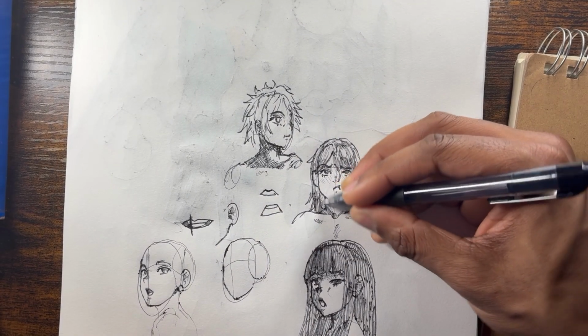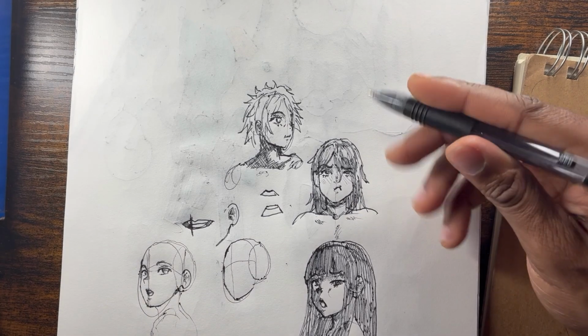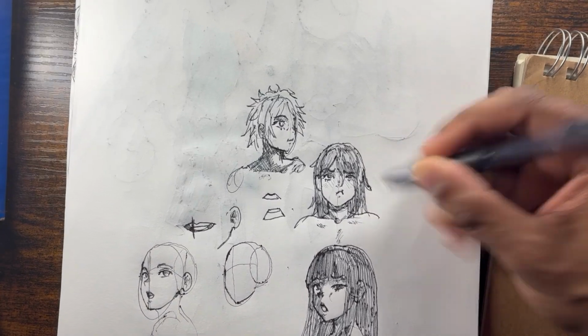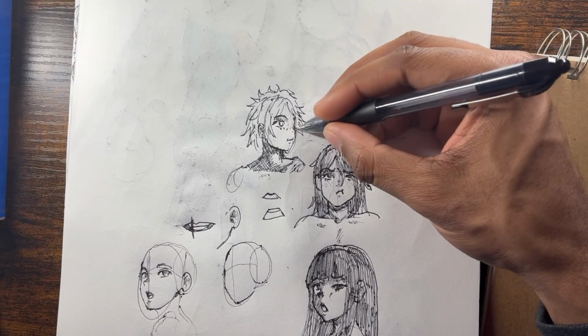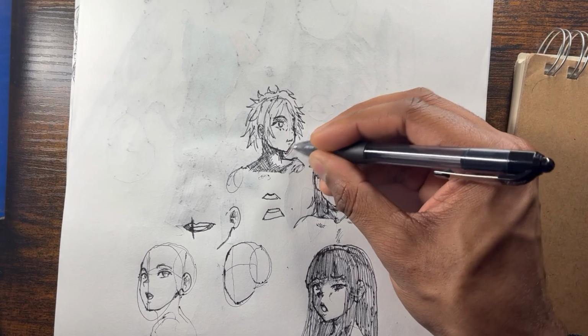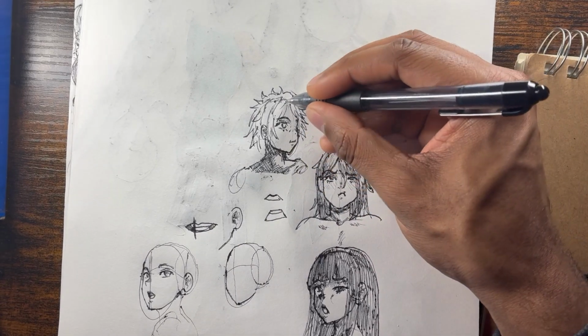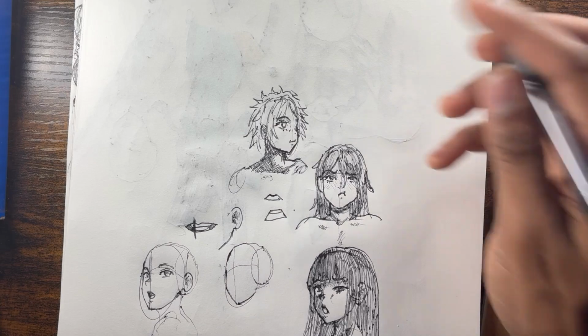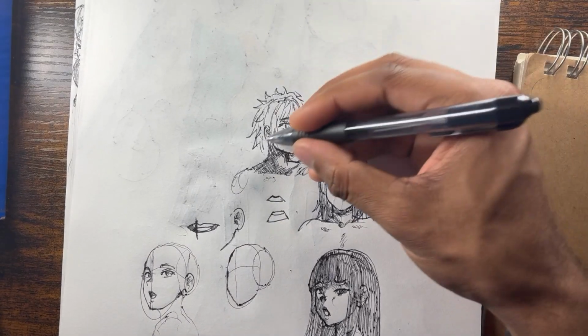I've drawn 3 heads. I think that's pretty good. I could have made it, I could have done better. But I didn't. So this is what you get. Let me see, like that. I don't know. I could do better here.